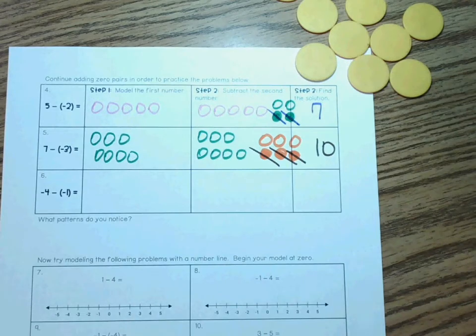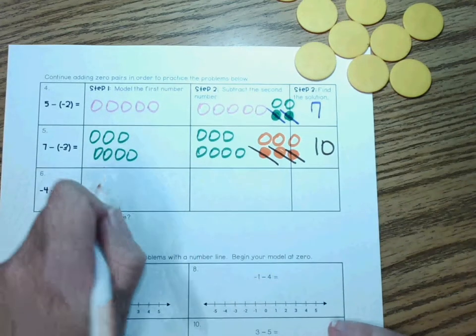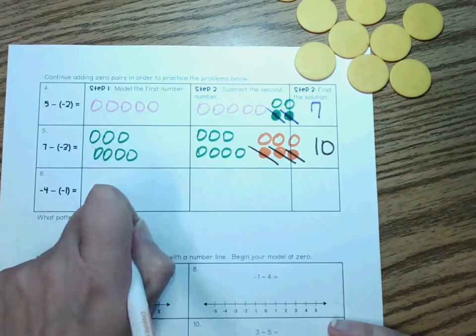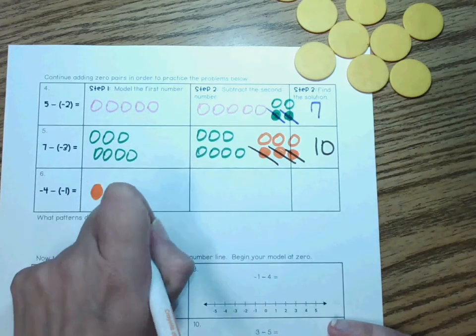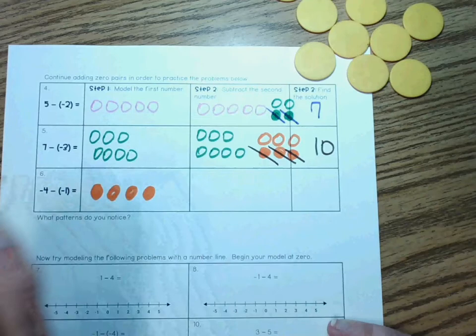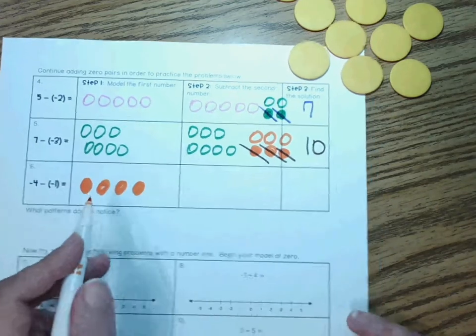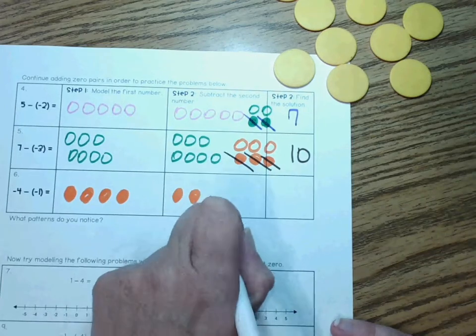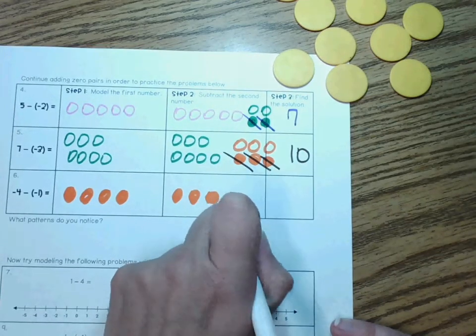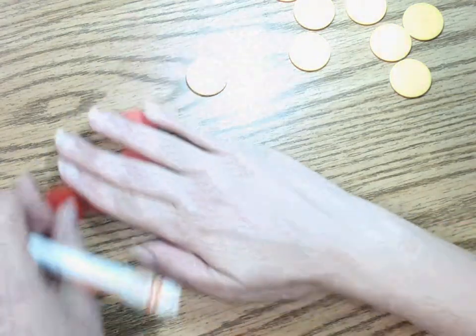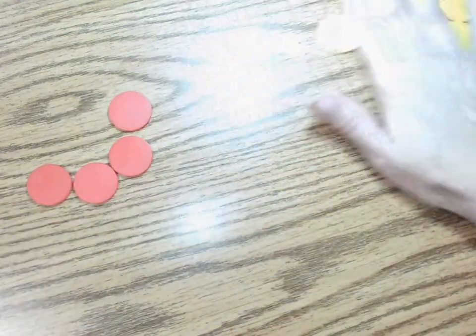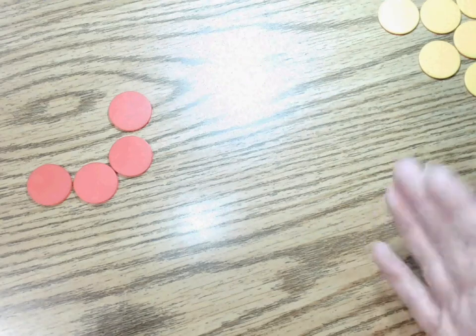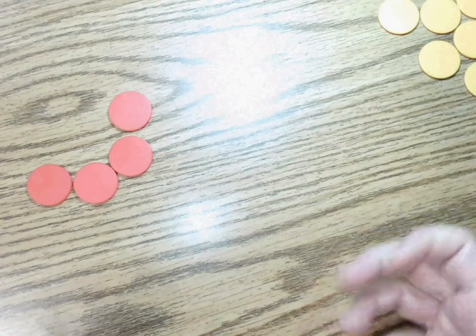You try number 4. Pause the video. Remember to just model the first number here. Now this one here was -4, and I want to subtract or take away 1 negative.